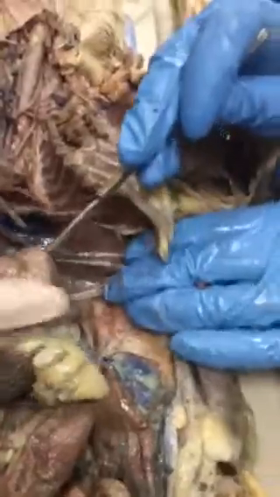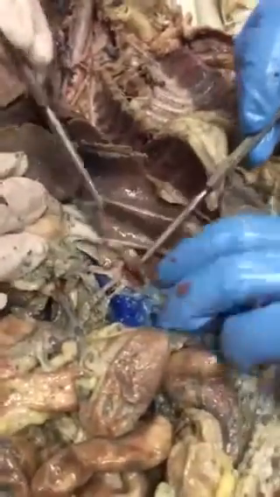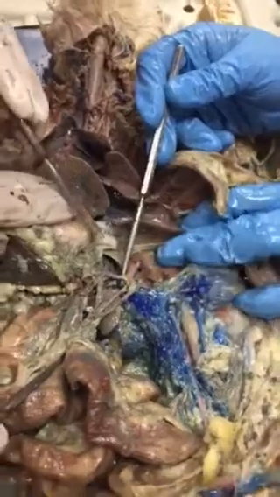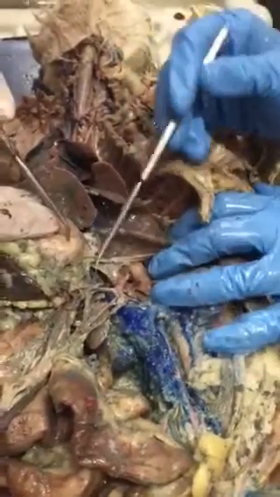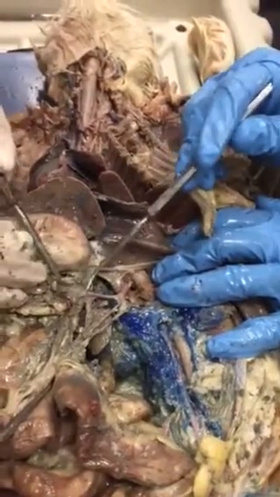Now this is the descending aorta, and what do we call it in this first area? Thoracic. It goes through the diaphragm, and then we can come back through here. Now this is the abdominal descending aorta. The first branch past the diaphragm is called the celiac. That's the celiac.